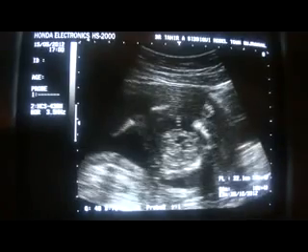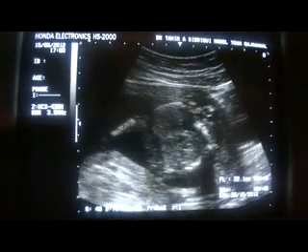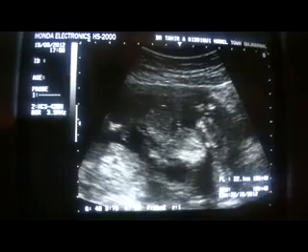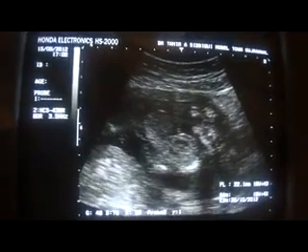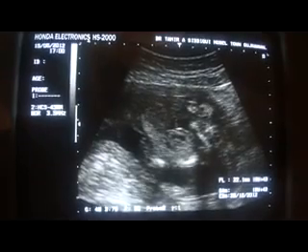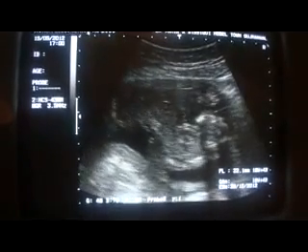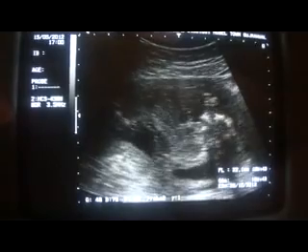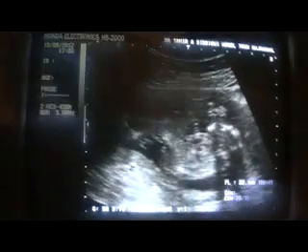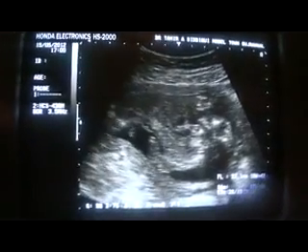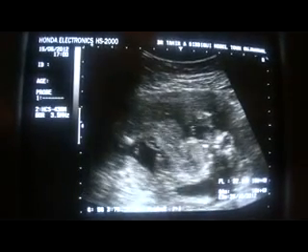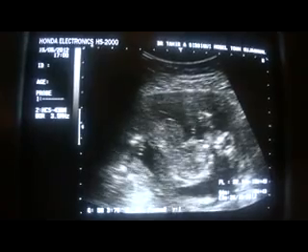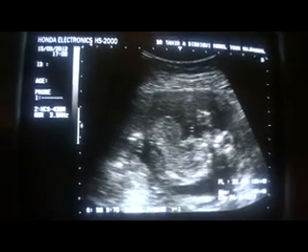The cord is normal, 2 arteries and 1 vein in transverse section. So it's fine with the umbilical cord. This is the face.